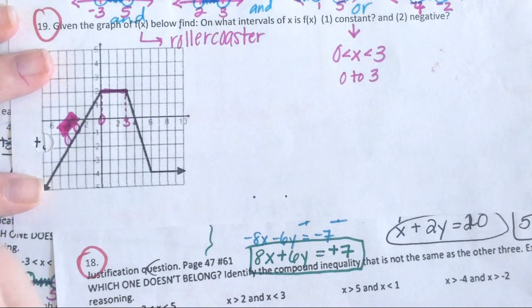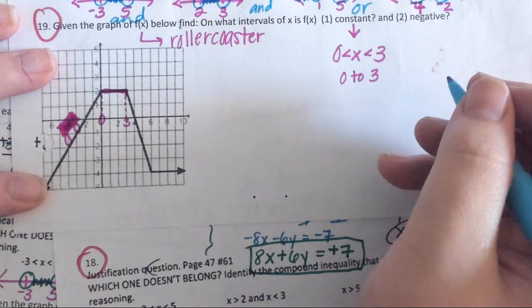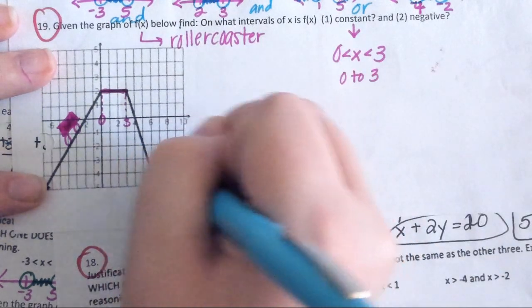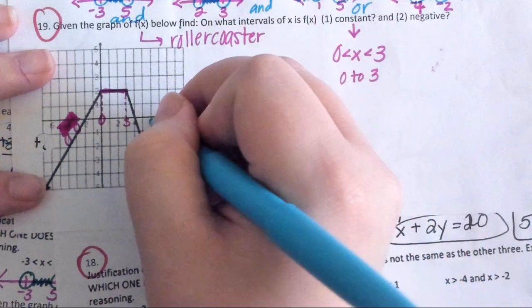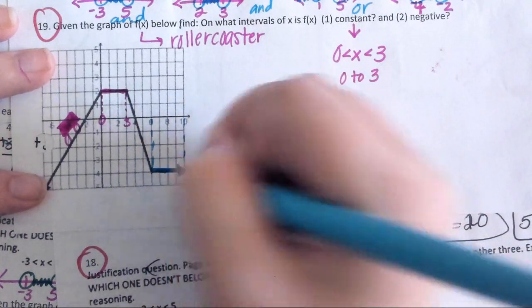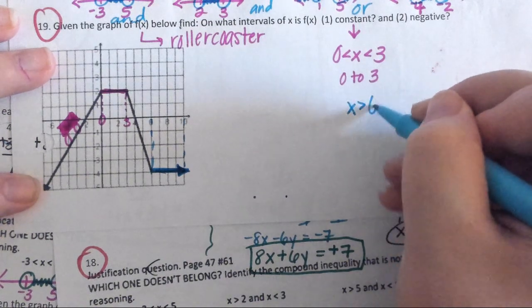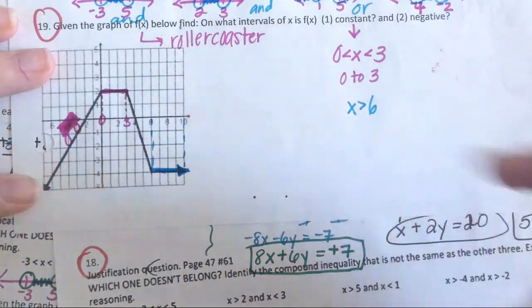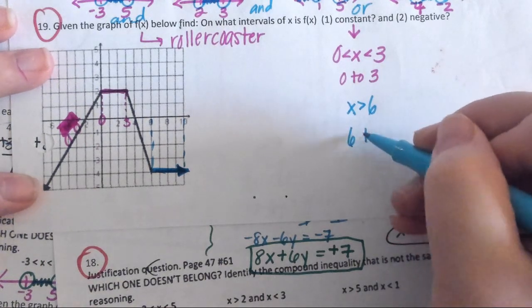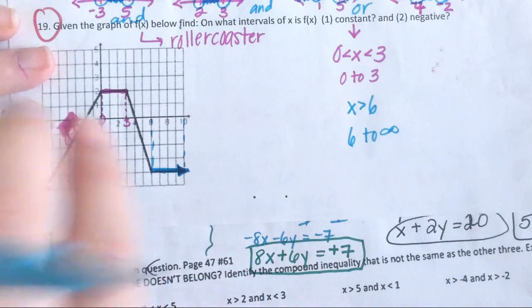Now, that's not the only answer. There is another spot on this roller coaster that is constant. I need the other interval. 6 to 10. Okay, and I'm going to give both your groups a point. So, of course, naturally, we want to say 6 to 10. But as Daniel noted, there is an arrow, meaning it goes on forever. So really, I'm just going to put x is bigger than 6, basically anything bigger than 6. But if Tylen wants to write 6 to infinity, she can literally write 6 to infinity. Either one's going to be okay with me today.